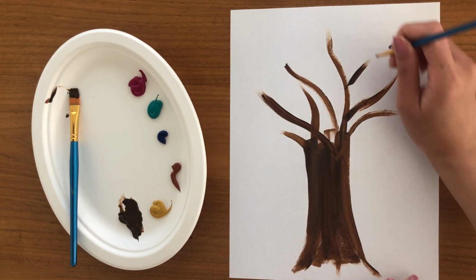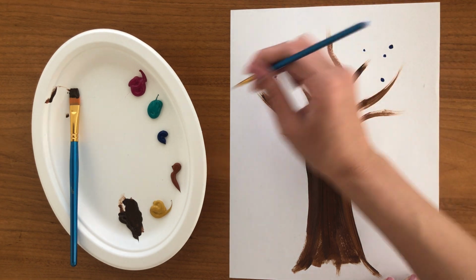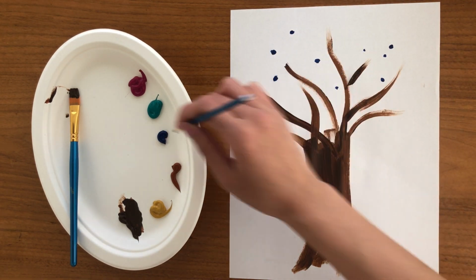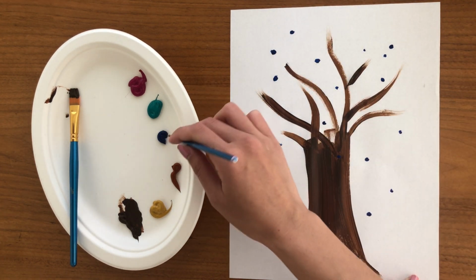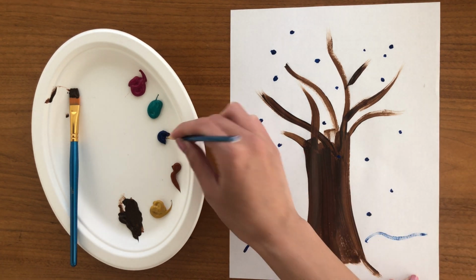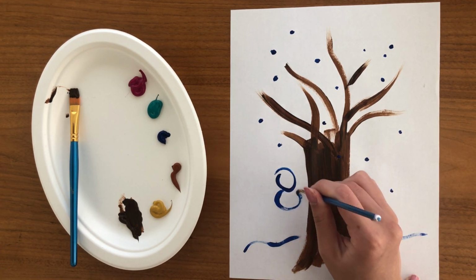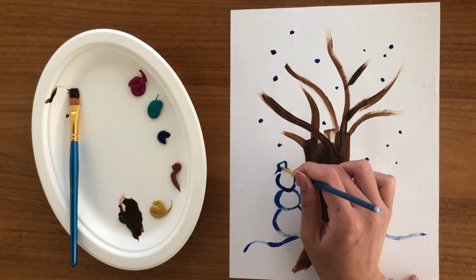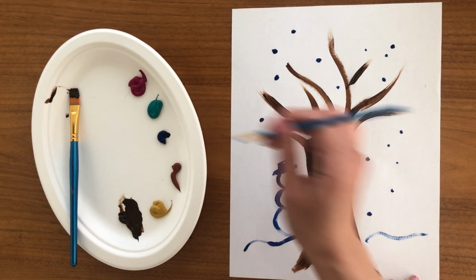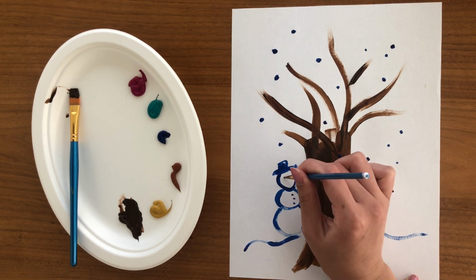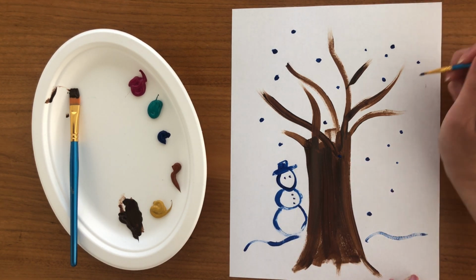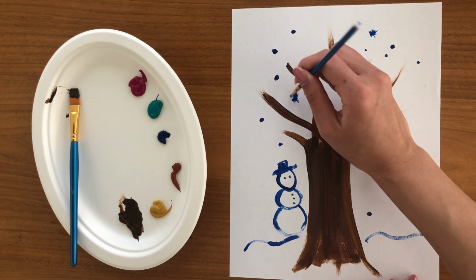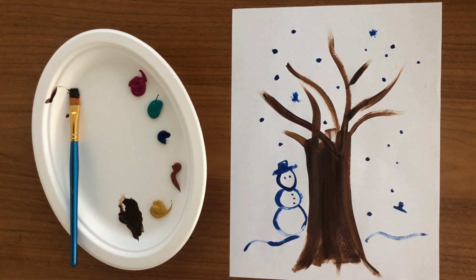For my first season, I'm going to start drawing some snow. I'm also going to draw a snowman. Maybe you can draw someone sledding if you want, anything that has to do with being cold. You can also use white pom-poms if you have them to represent snow, or white beads. All right, that looks great. Let's move on to our next season.